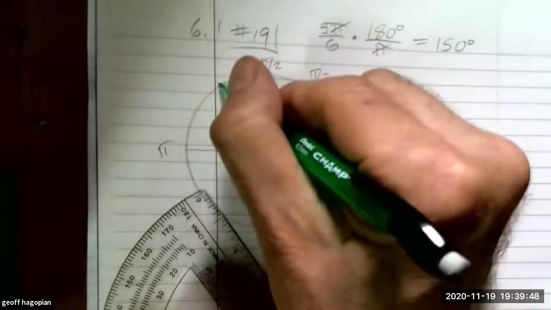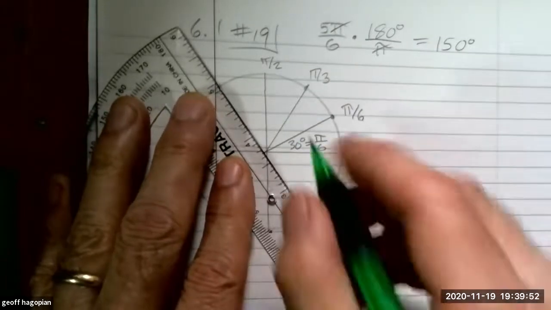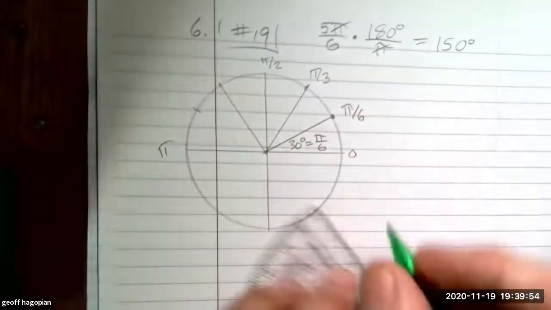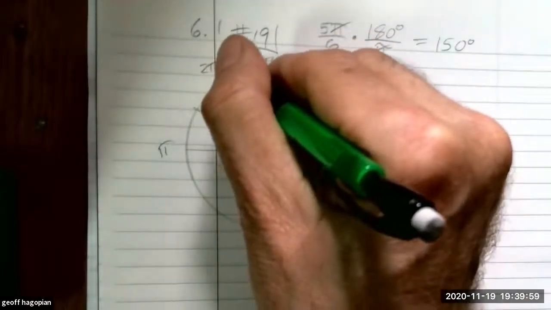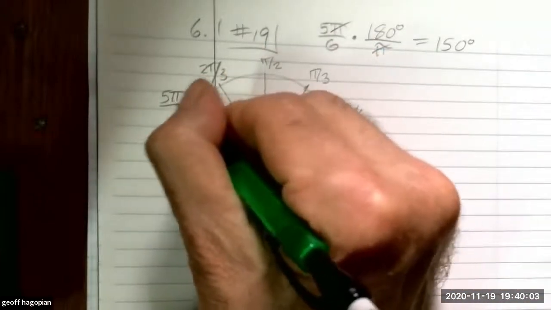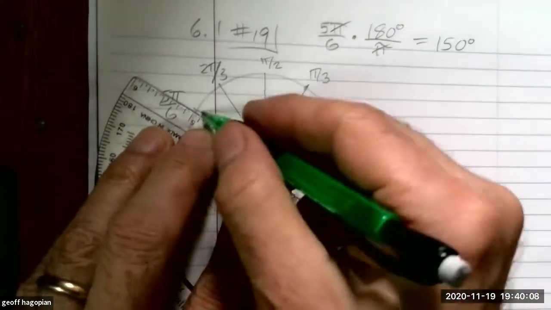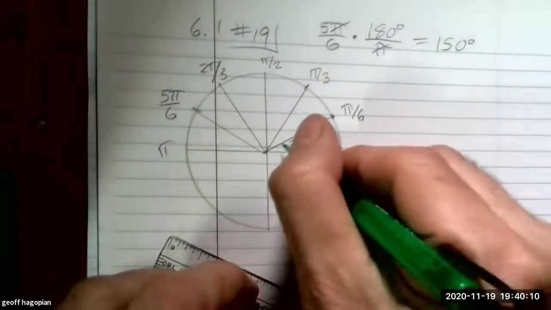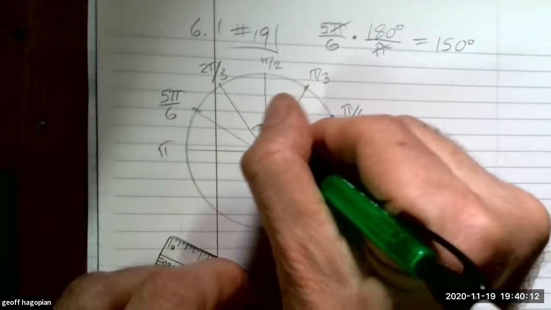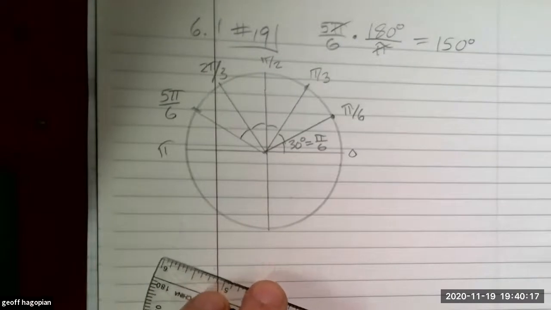And let's sort of divide this with perfectly evenly spaced hash marks around the outside of the circle. So this is 4 pi over 6, which reduces to 2 pi over 3. Getting used to these guys. And this is then where we are, right? 5 pi over 6, which means we've got 5 30-degree increments, right? Each one of these is 30 degrees. 5 of them makes for 150 degrees. And that's good. How about number 28?